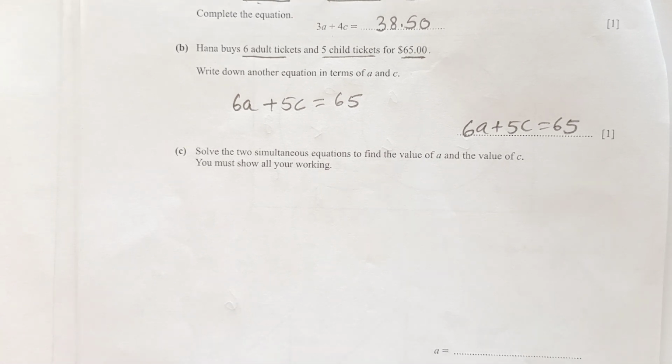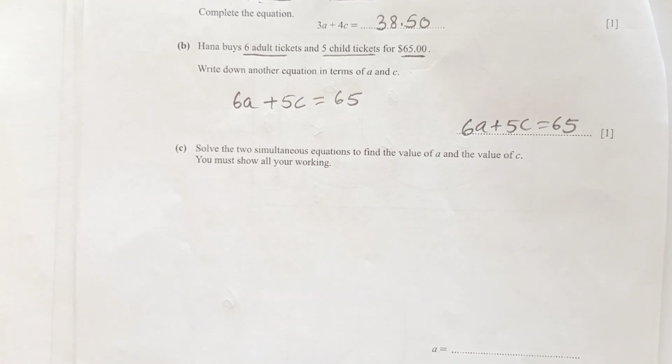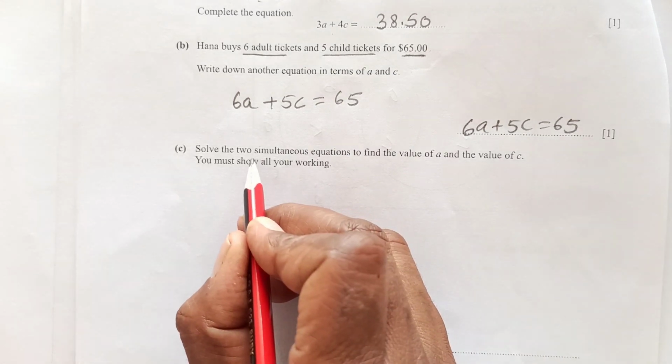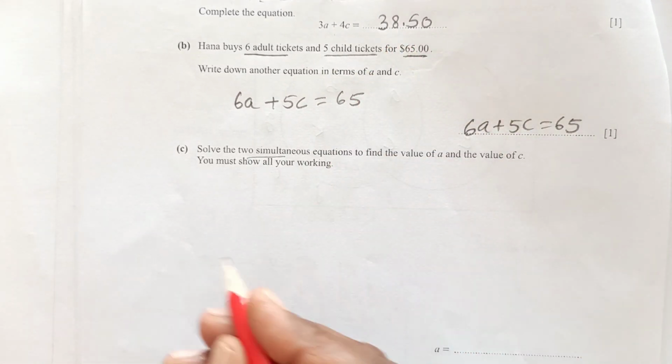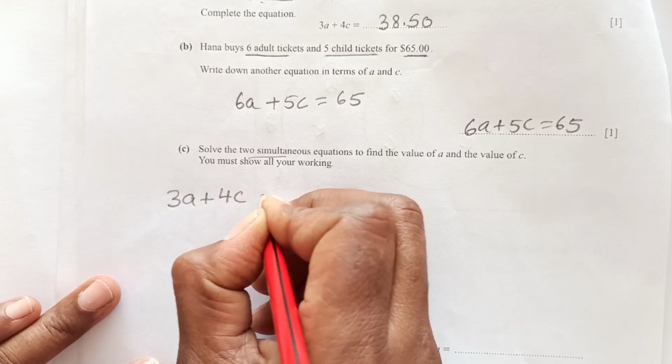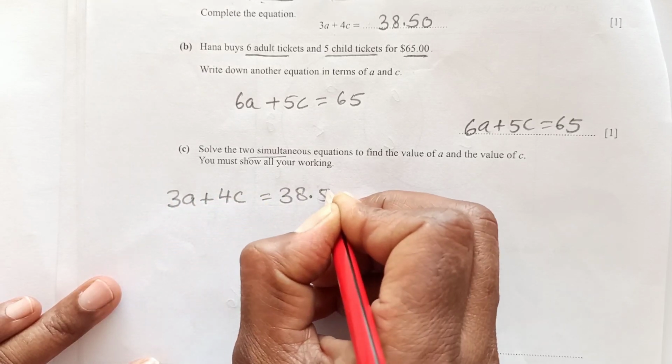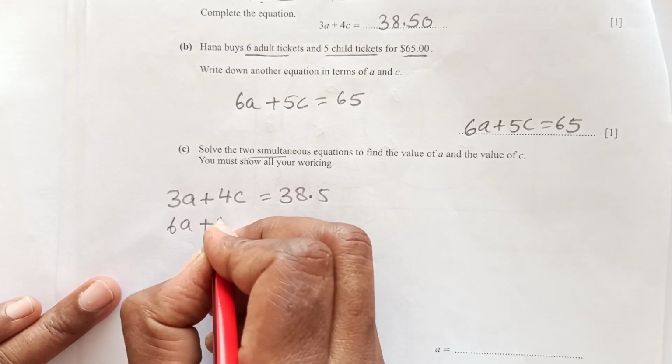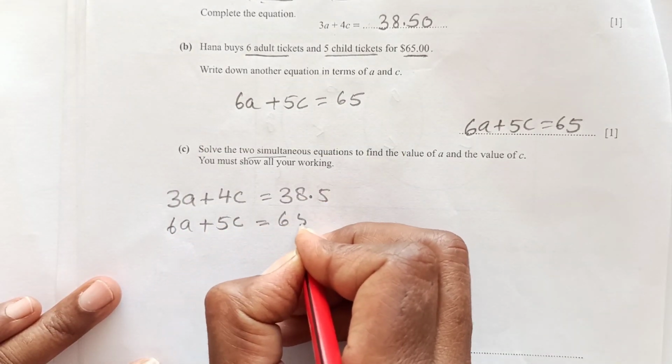Solve the two simultaneous equations. We have these 2 simultaneous equations. I will rewrite them. 3A plus 4C equals 38.5. And 6A plus 5C equals 65, right?